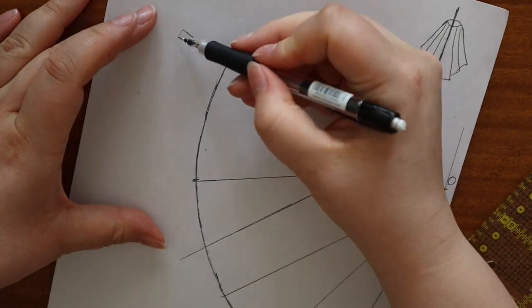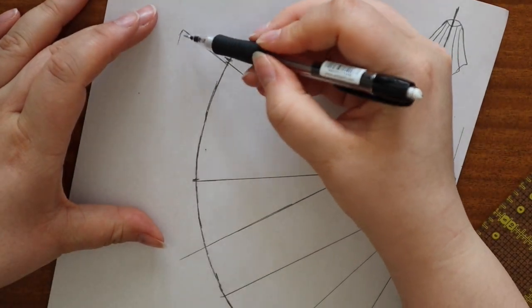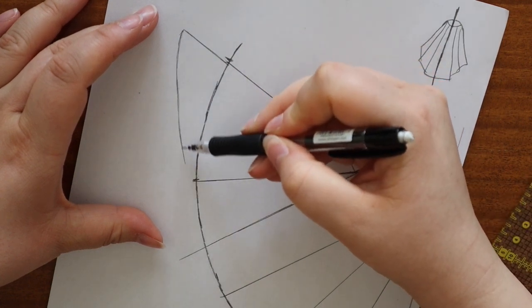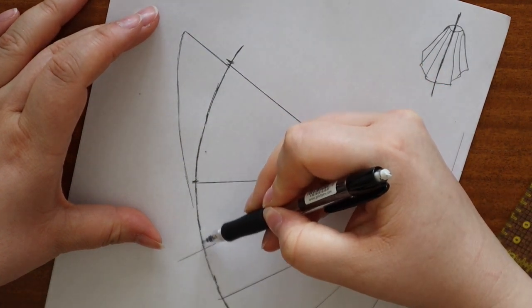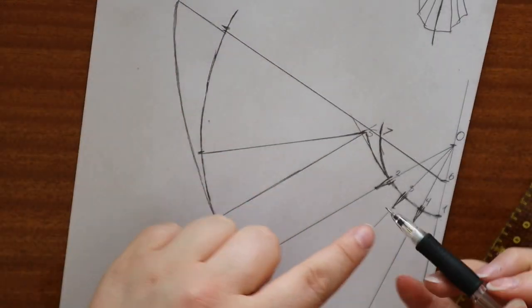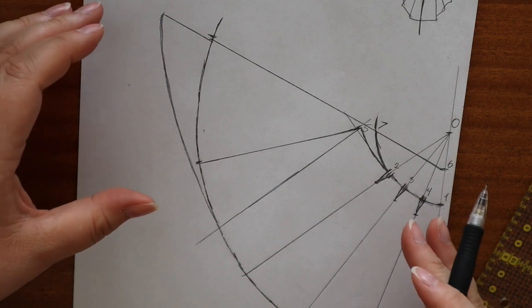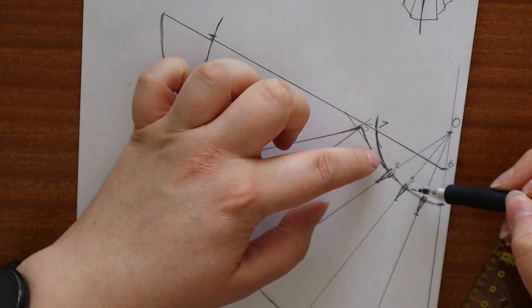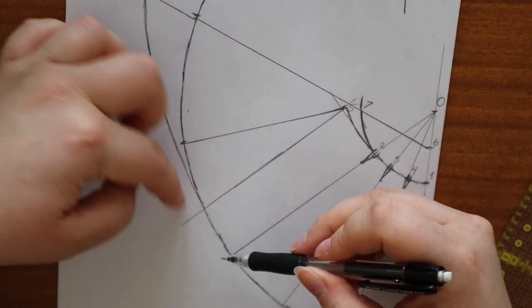And then you just recurve this into the hem in a nice way. Something like that. This will be a very big, very bell-shaped skirt, where this is your waistline and then this is your hemline.